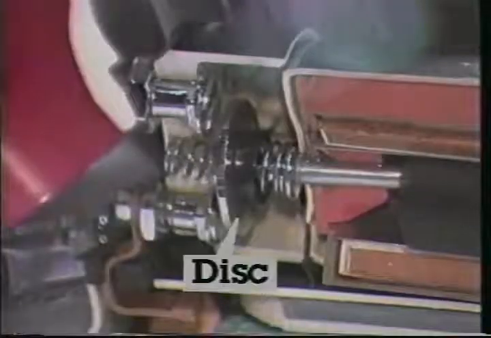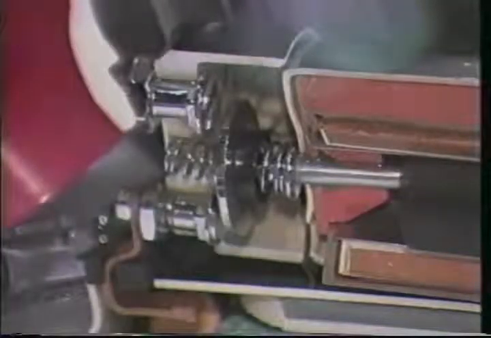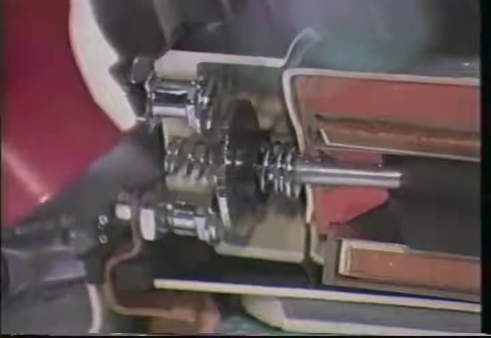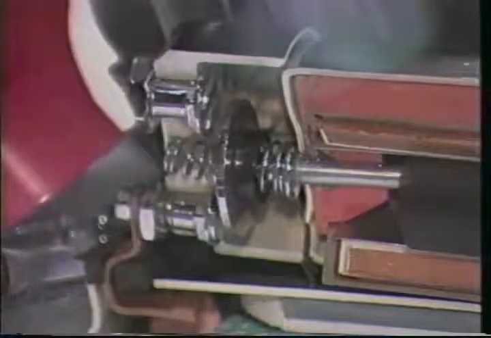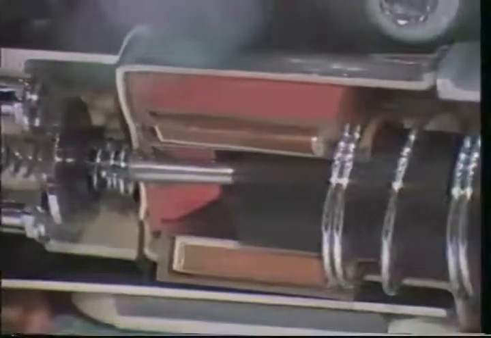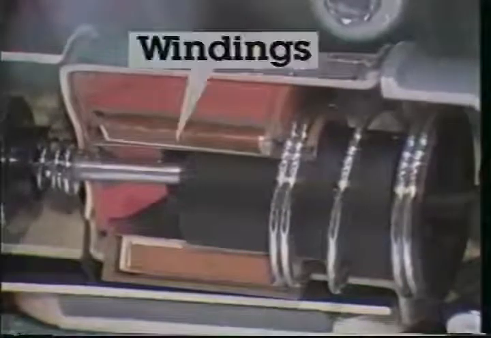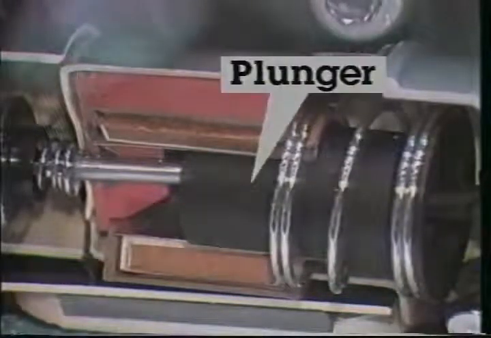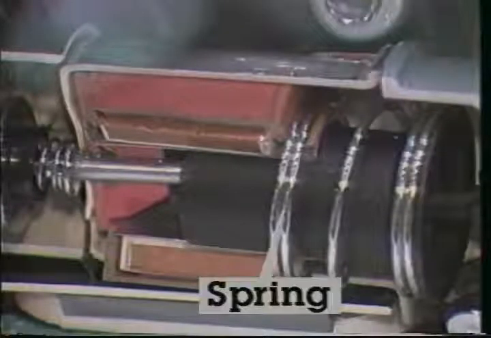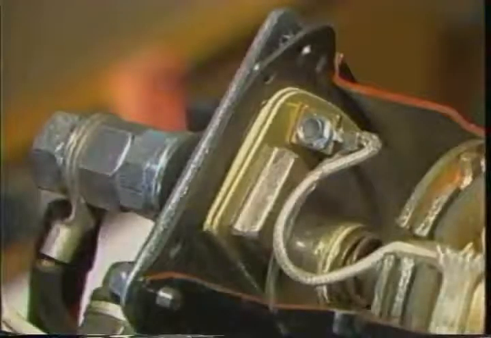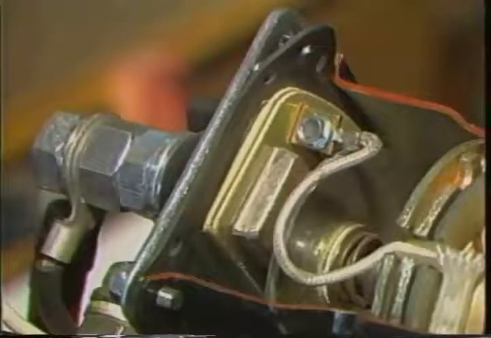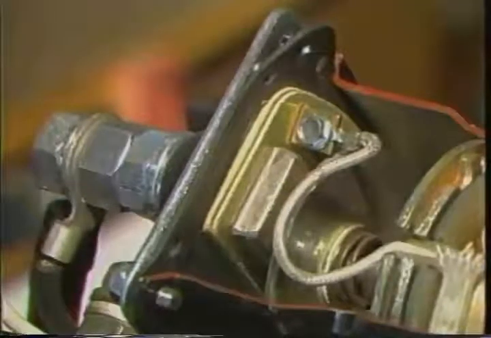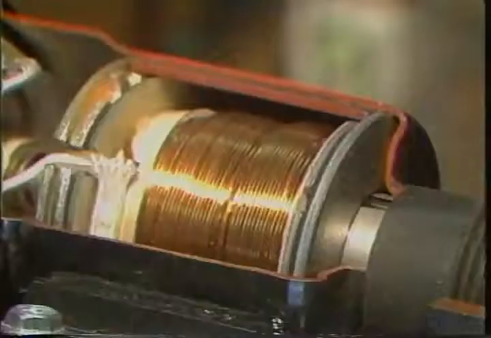This solenoid cutaway shows the large contact disc in chrome and the large battery and starter cable lugs in chrome. The cutaway also shows the fine windings used to produce the strong magnetic field in the solenoid, which acts on the large iron plunger. A spring is used to push the plunger back into the retracted position. Here you can see how the contact disc is moved by the solenoid windings to close the battery to starter circuit.